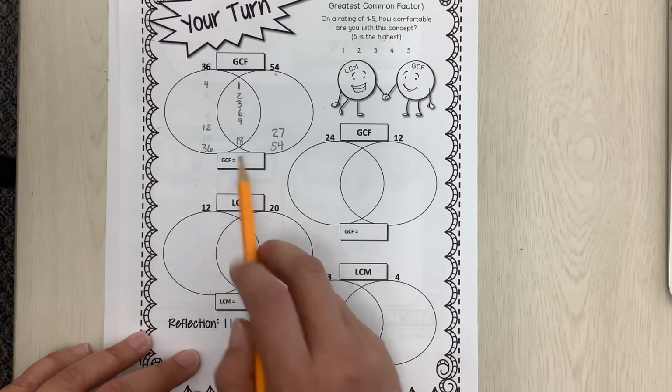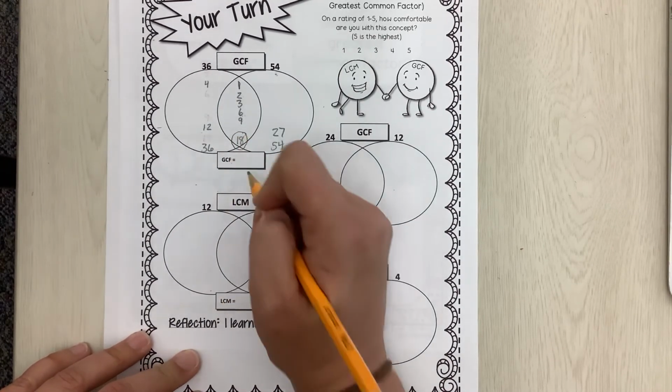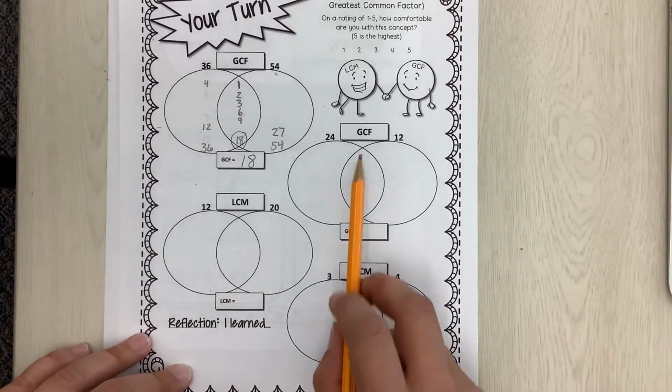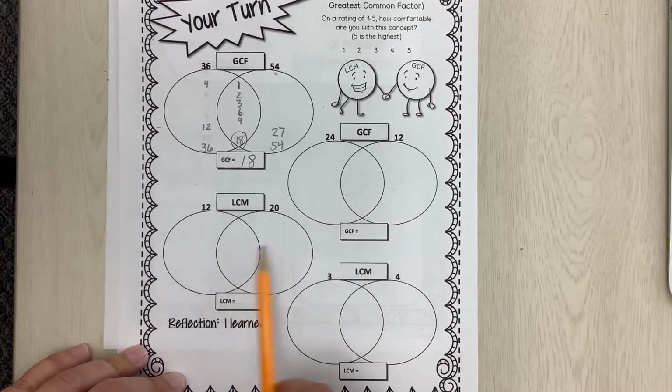So the greatest common factor here, so what do they have in common, is 18. So that would be your answer. All right, so you go ahead and try the other two. This one's greatest common factor. You're going to fill in your bubbles, and then you've got least common multiple here, and then another least common multiple.